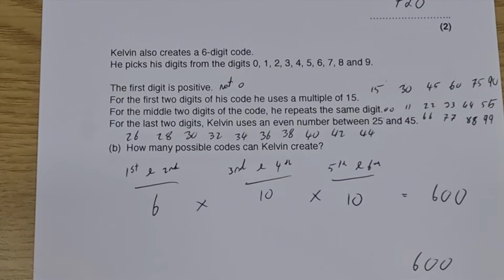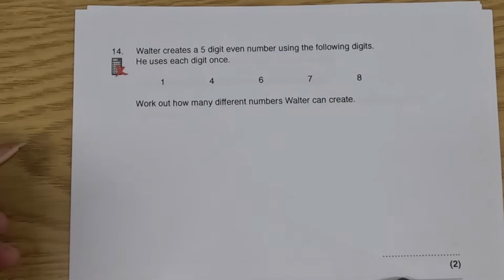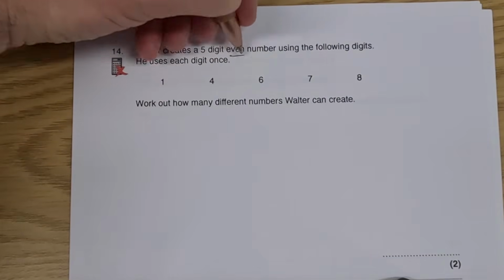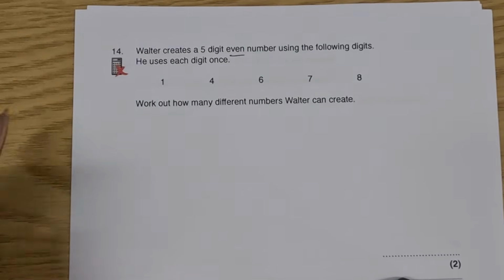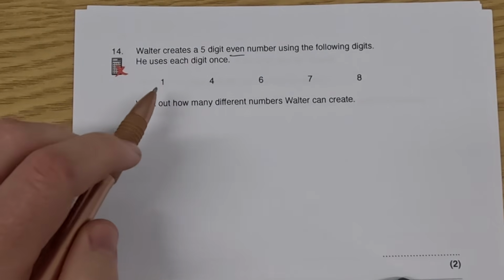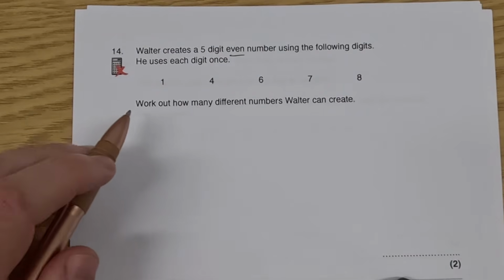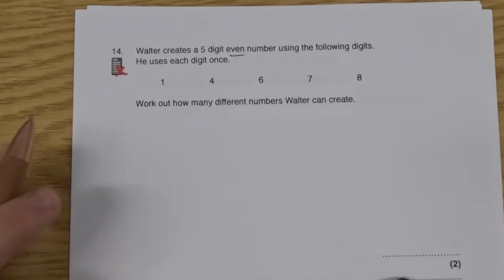Okay, let's have a look at our next question, question number 14. So question number 14 says, Walter creates a 5-digit even number using the following digits, and he uses each digit once, and the digits he uses are 1, 4, 6, 7, and 8. And the question says, work out how many different numbers Walter can create.